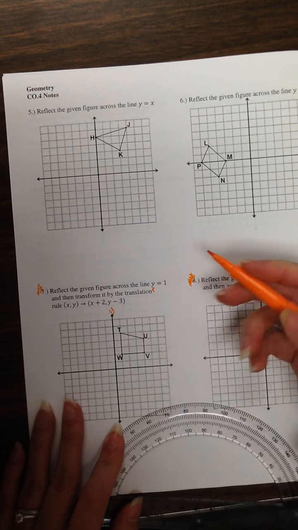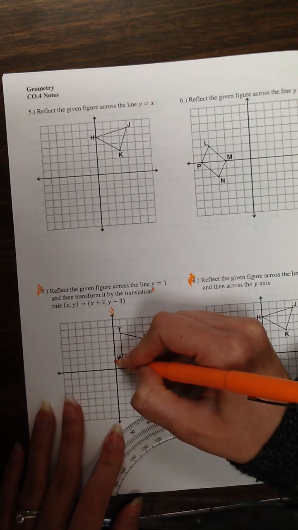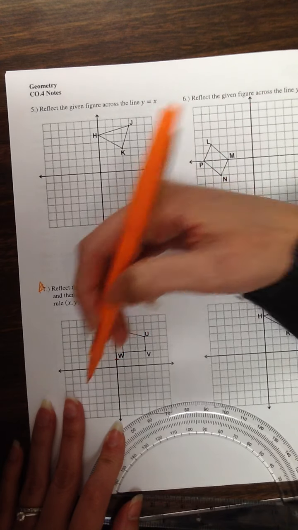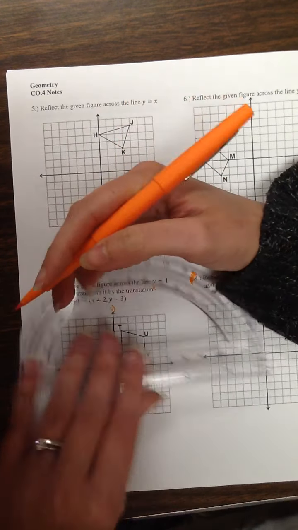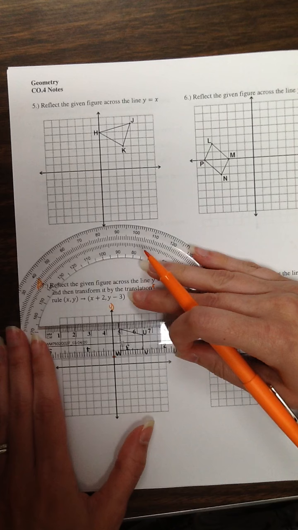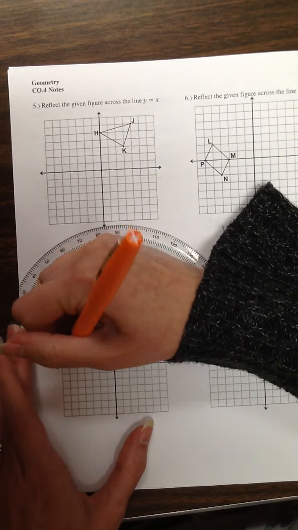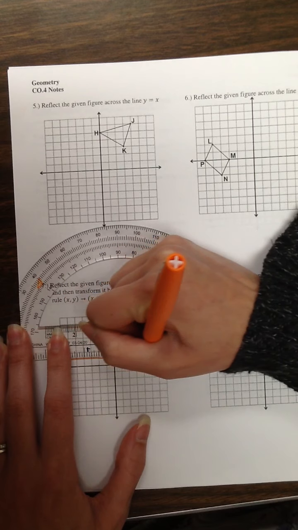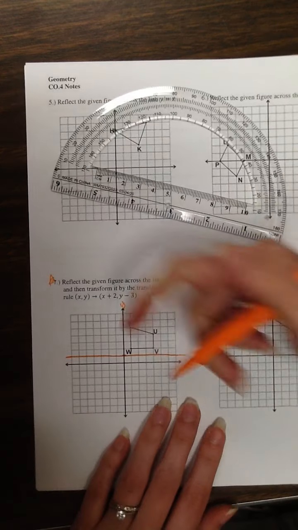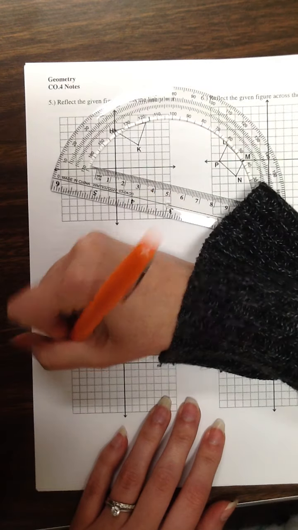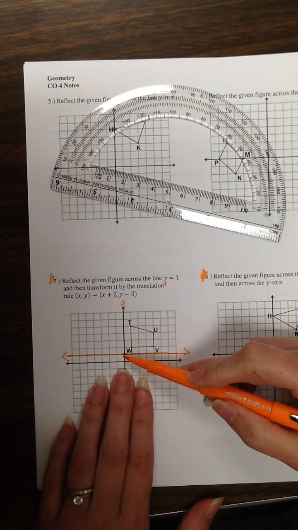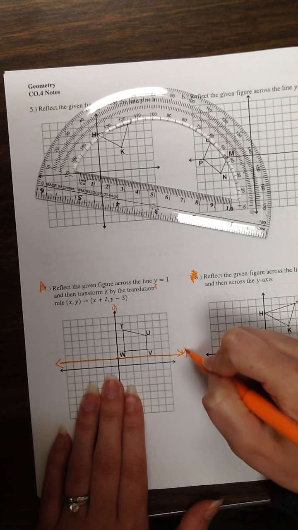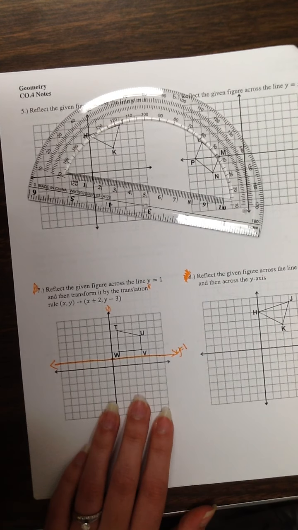Then I want to locate the number 1 on the y-axis, which is right there. And then I'm going to draw a line straight through where the y value is 1. This line right here is the line y equals 1.